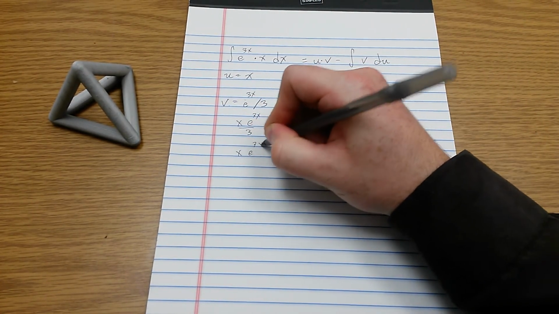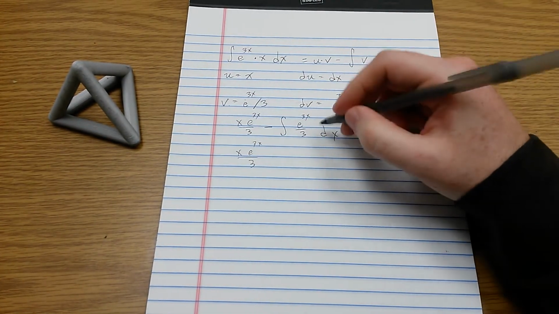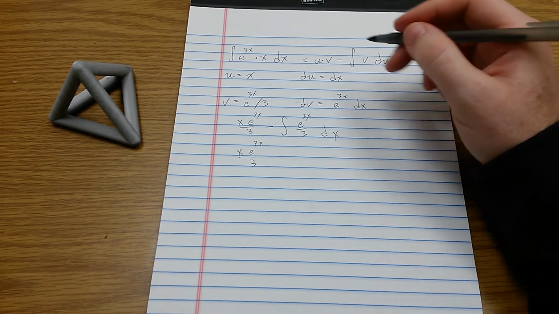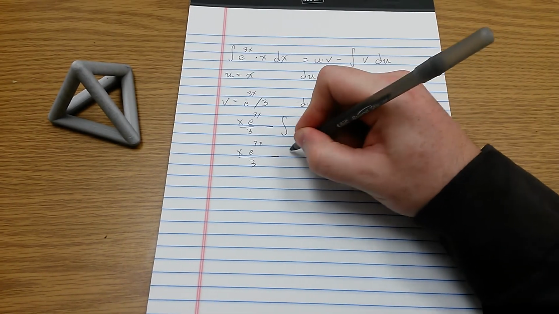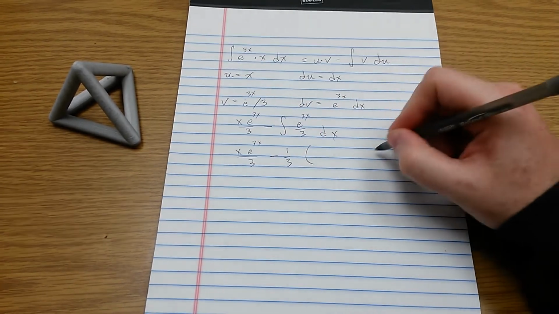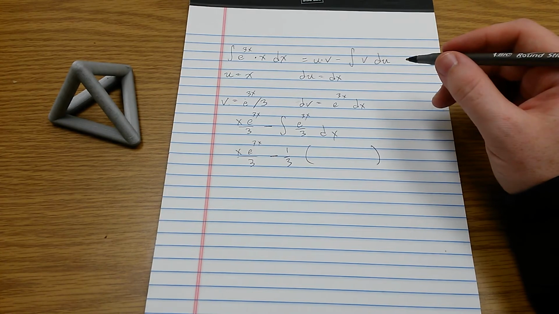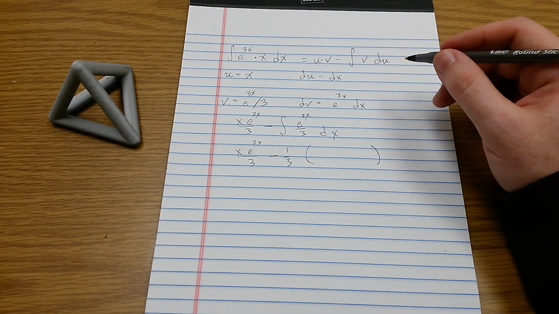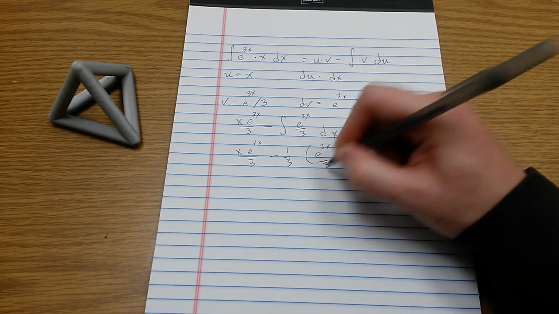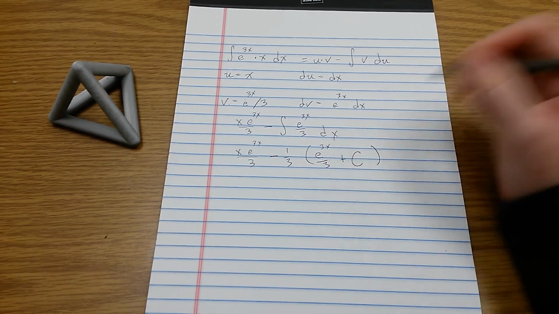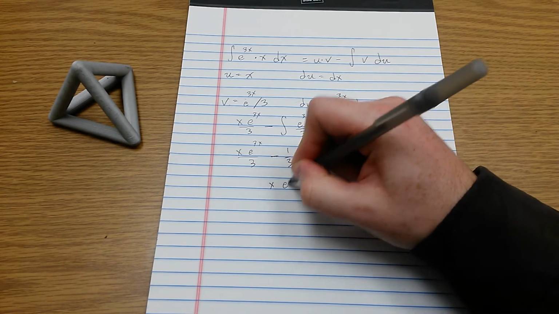When I go to evaluate my indefinite integral, I need to find an antiderivative. And similar to before, I'm going to say this is minus 1/3 times whatever the antiderivative of e to the power 3x is. For this problem specifically, I already know that antiderivative is e to the power 3x divided by 3 plus my constant of integration.